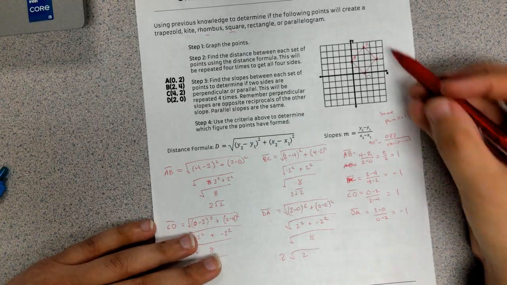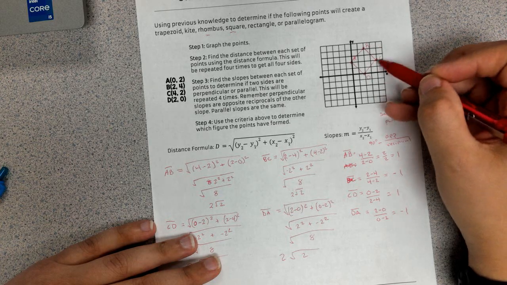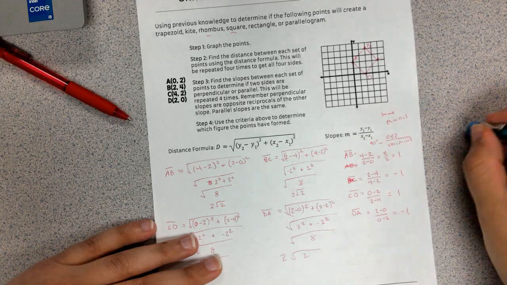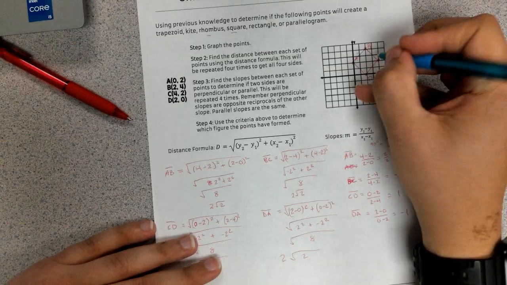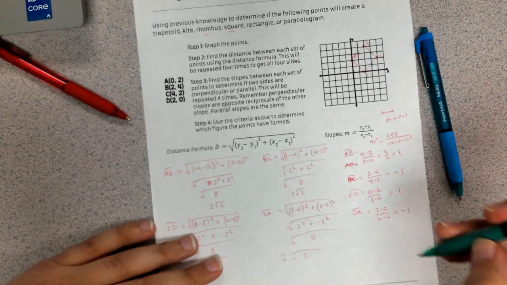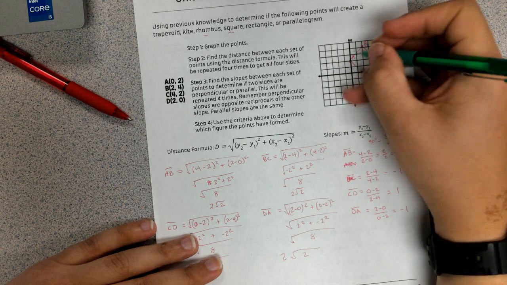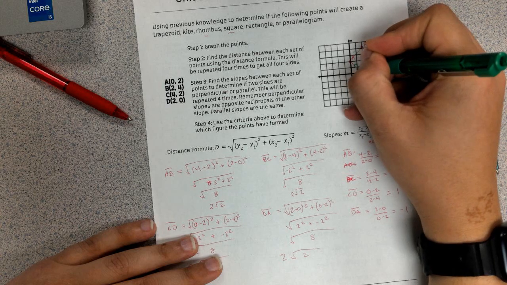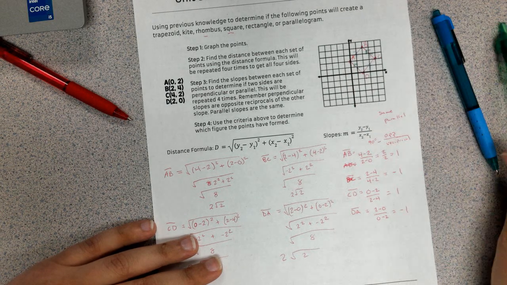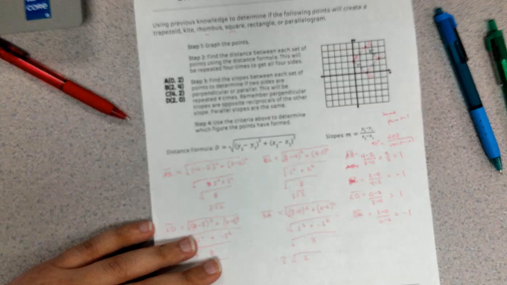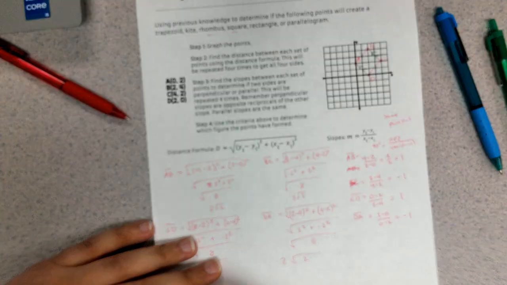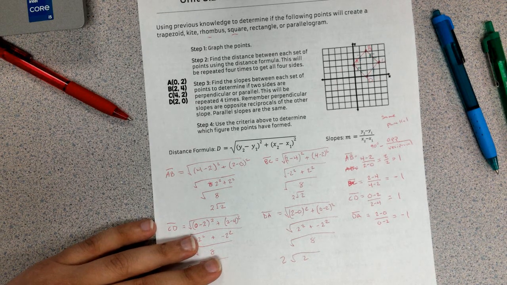So notice AB and CD have the same slope, so they're parallel. Notice BC and DA have the same slope, so they're parallel. So we're still looking really good for a rhombus or square because remember, both rhombus and square have opposite sides parallel.